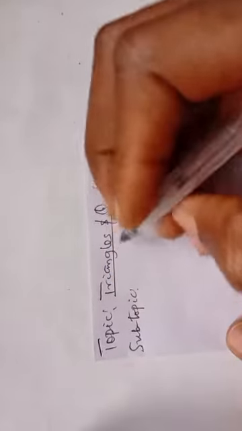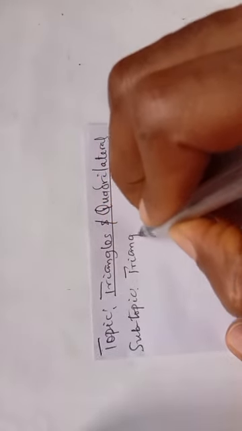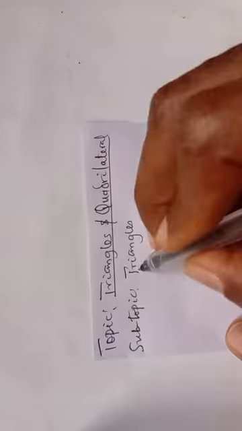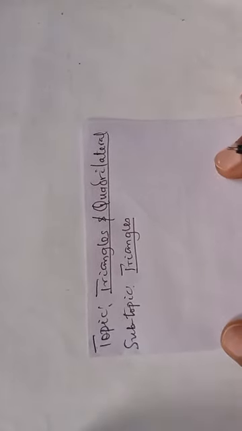Today, let's look at triangles and quadrilaterals. We're going to take them one after another. We're going to discuss triangles today. Let's take only triangles. Subtopic: triangles. Now, what is a triangle?